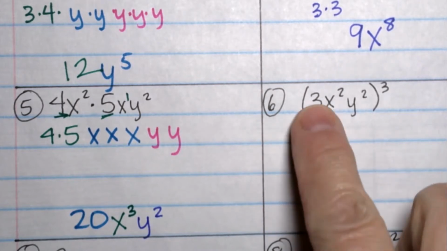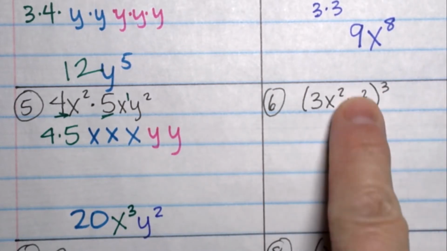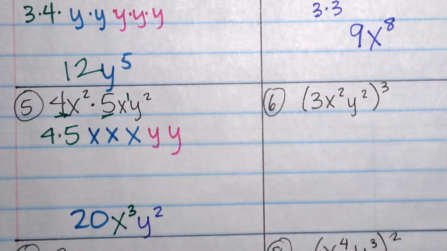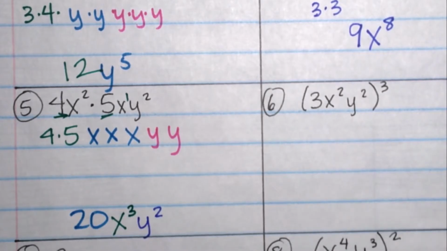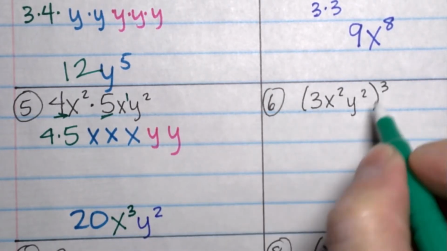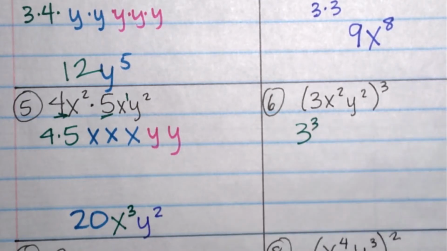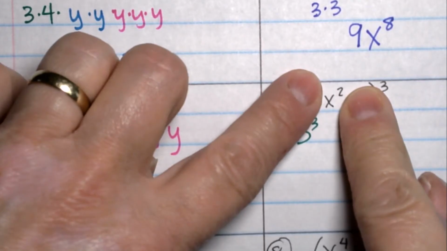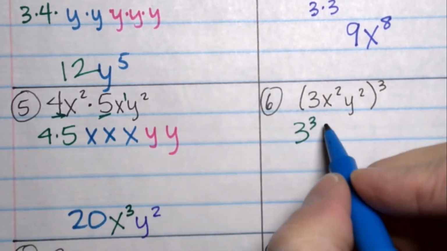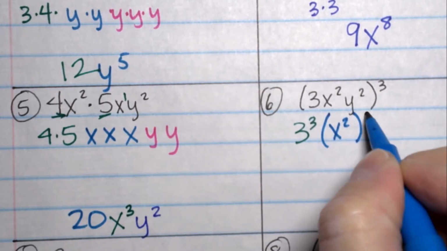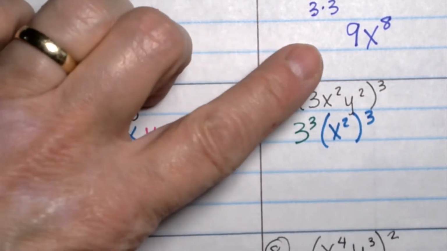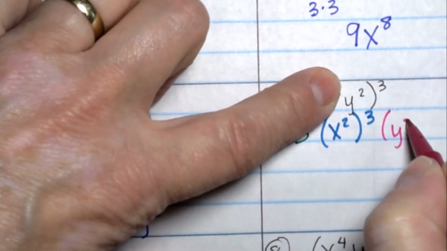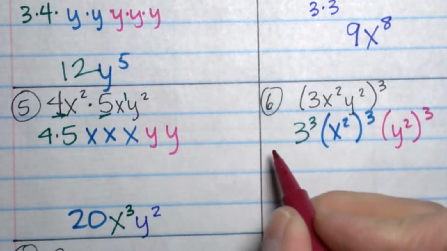This is, we're powering up. Everything, all the members of the team, get the power up. So I'm going to write them out with the power up. 3 also gets powered up to the 3rd power. X squared, I'm looking at each one separately. X squared now gets powered up to 3. Looking at each one separately, covering up the others, I have y squared getting powered up to the 3rd power. And then we simplify each one of those.